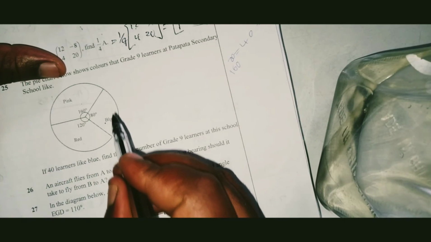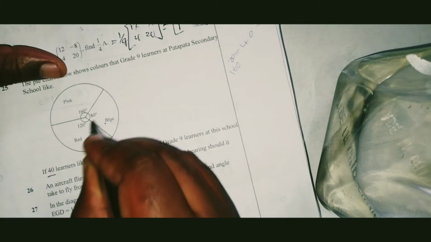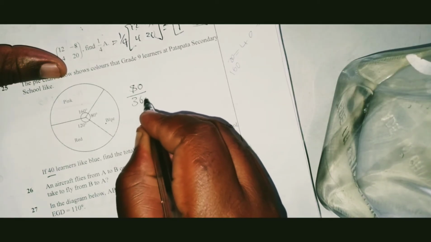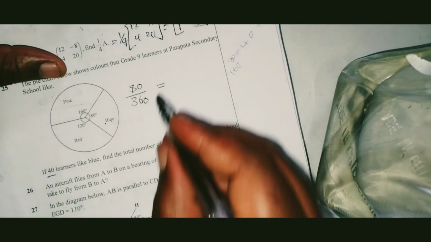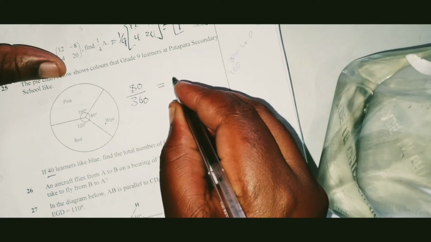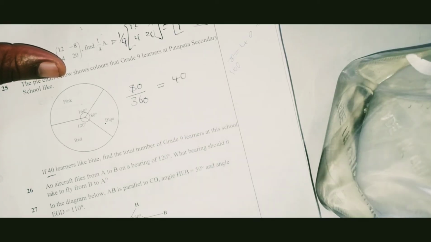So this 40 is coming from 80. 80 over 360 degrees is producing 40 learners.